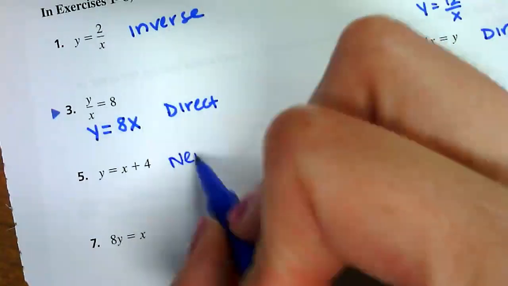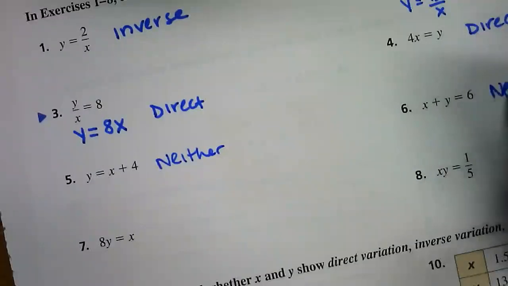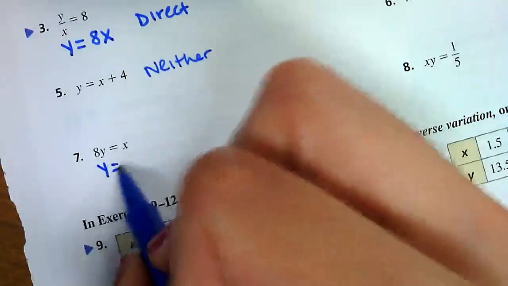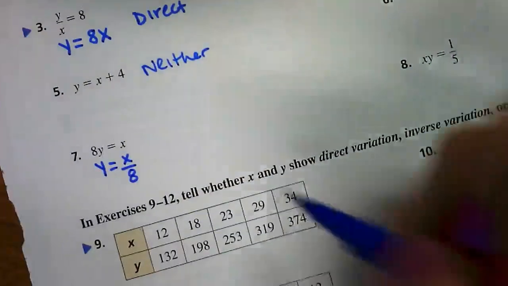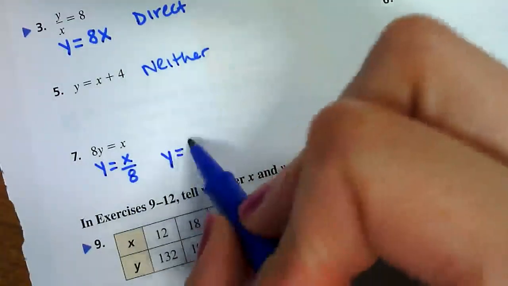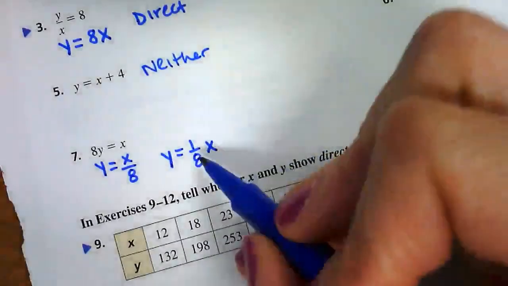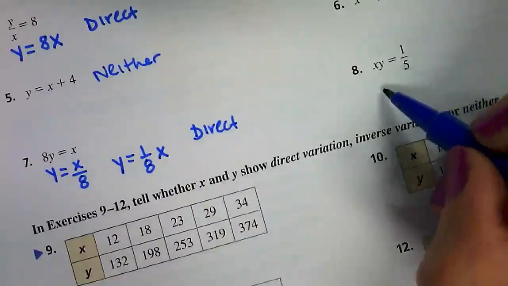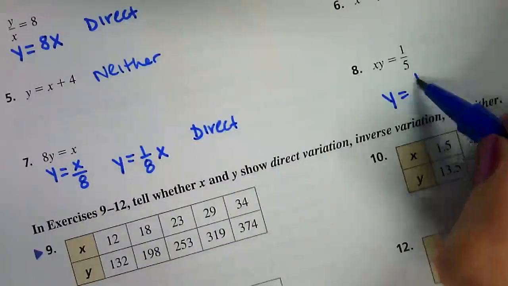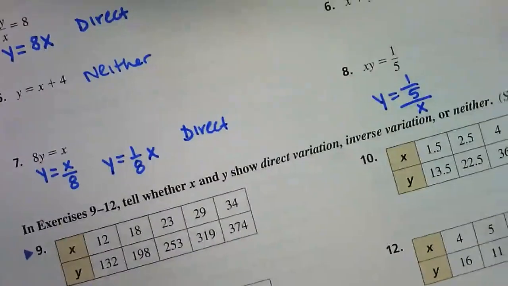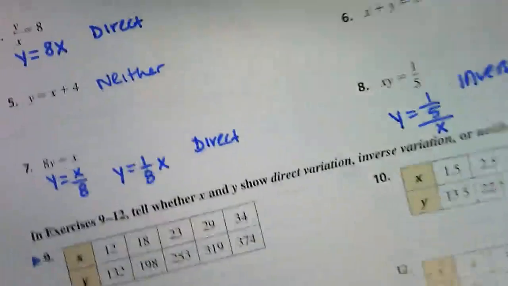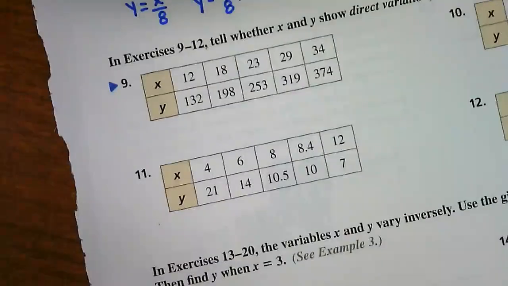Number 5 has adding in it, so this one's going to be neither. Number 6 has adding, so it's going to be neither. Number 7, to get y by itself, I'd have to divide both sides by 8. Now this one looks a little different, but this means the same thing as 1/8 times x, so it's just a number times x, so this is direct variation. This one, to get y by itself, I'd have to divide by x, so it's 1/5 divided by x, so x is in the bottom, so that's going to be inverse. Alright, for the next few, I'm not going to do all of these problems. We're going to skip around a little bit and just do some of them.